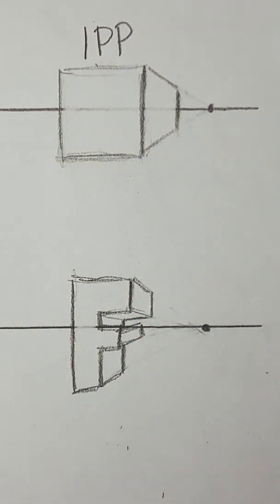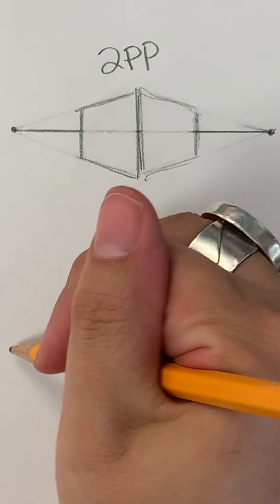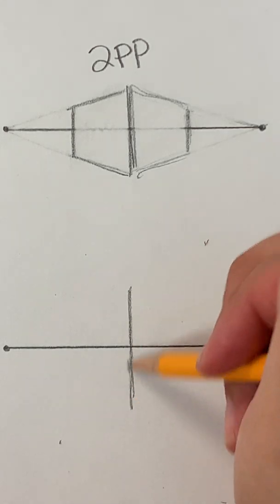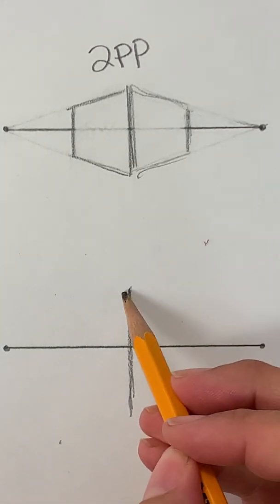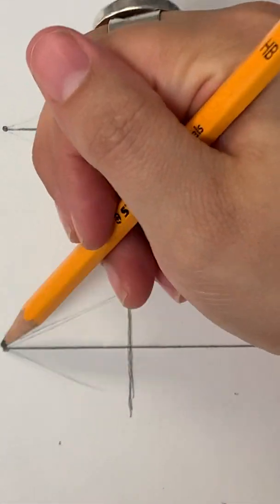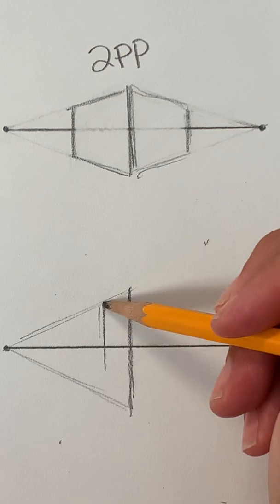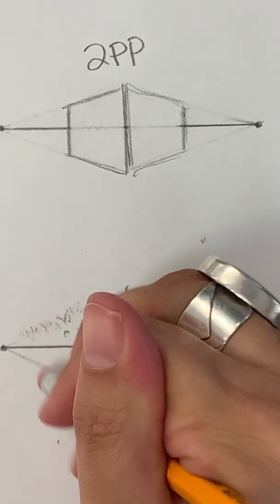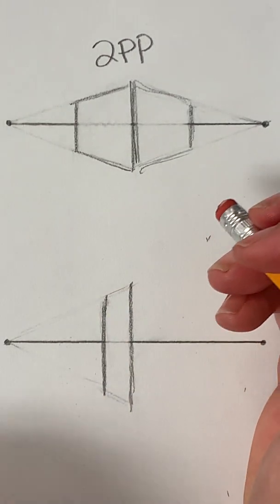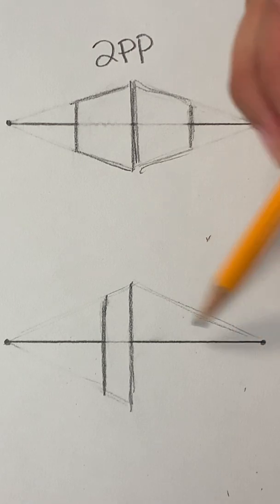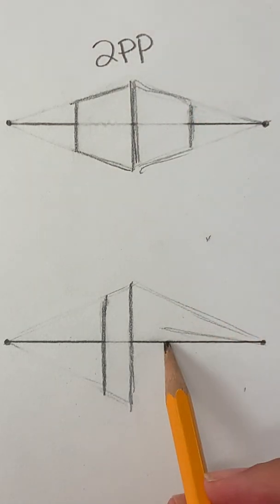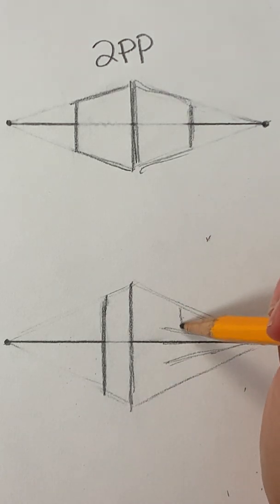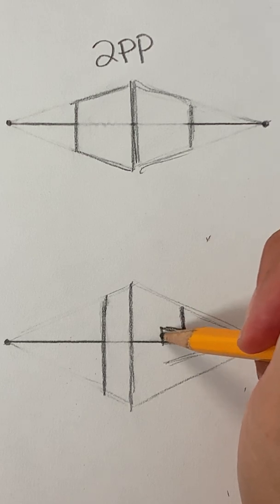If I were doing that in 2-point perspective, again, it'd be 2 points. I would start with my corner instead of the front, and I'd go to the vanishing point and to the vanishing point for the side of my F. And then on the other side of the F, I would continue making lines to my vanishing point. Go down, back, down.